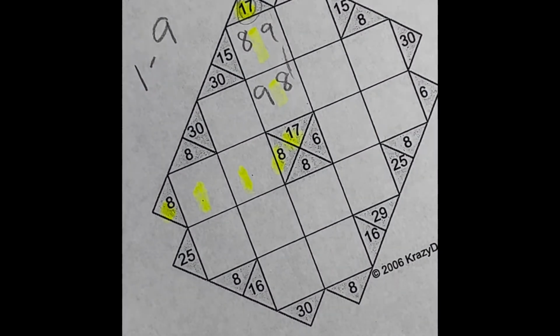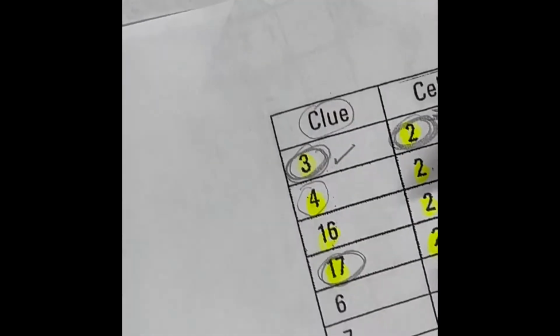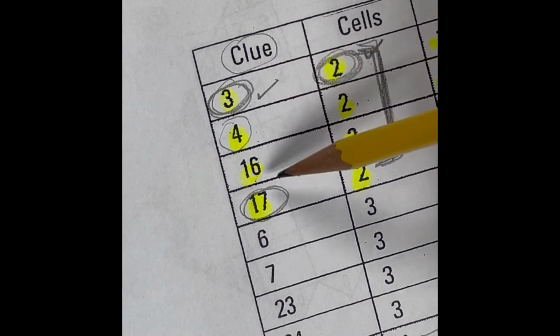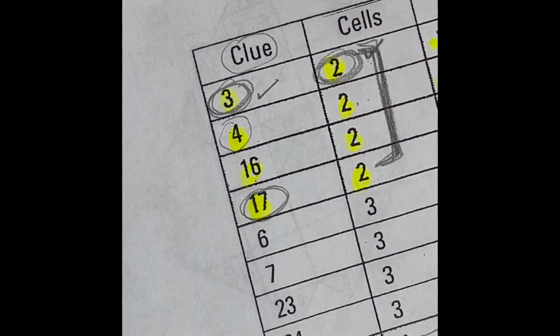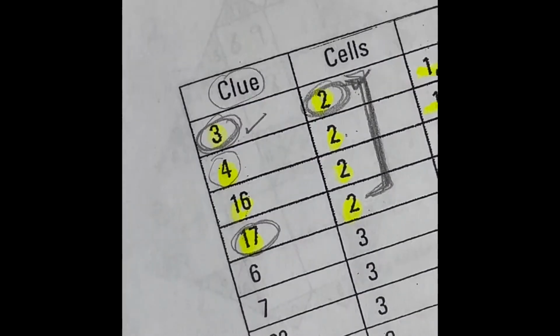Let's take a look at 8 in 2. So if we have 8 in 2 cells, I'm going to go to the 2 cells again, and then I'm going to look for the 8. Well, there's no 8. What that tells me is there is more than one way to get to 8 using 2 numbers. So that's not there. But let's find something that is there.